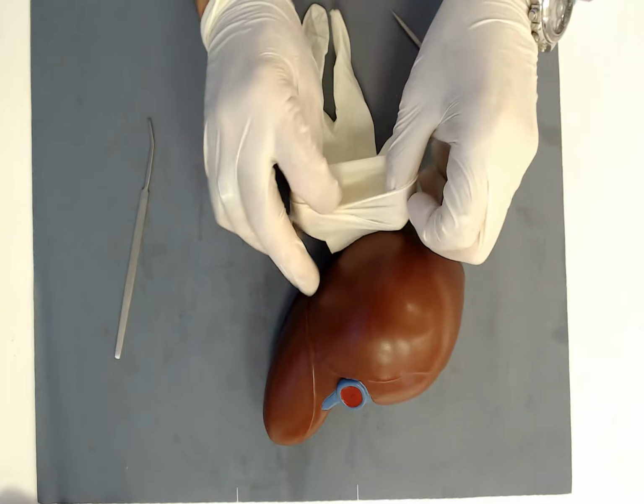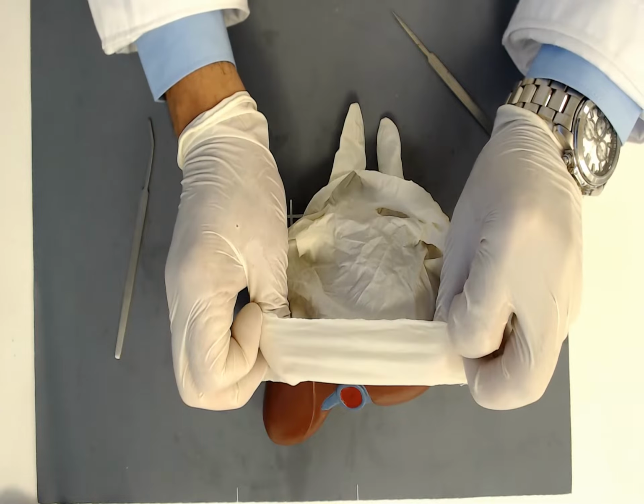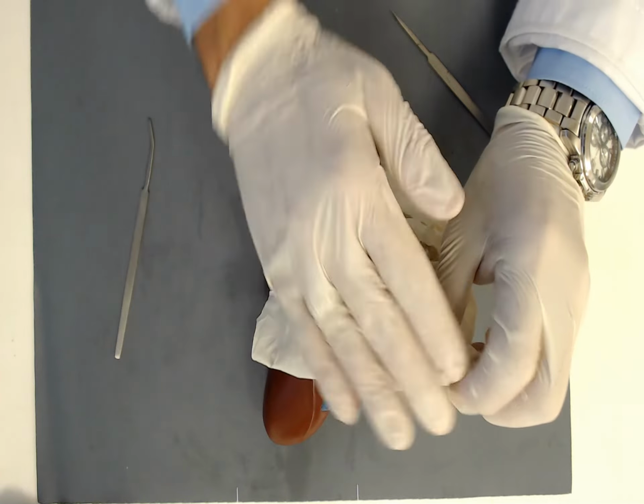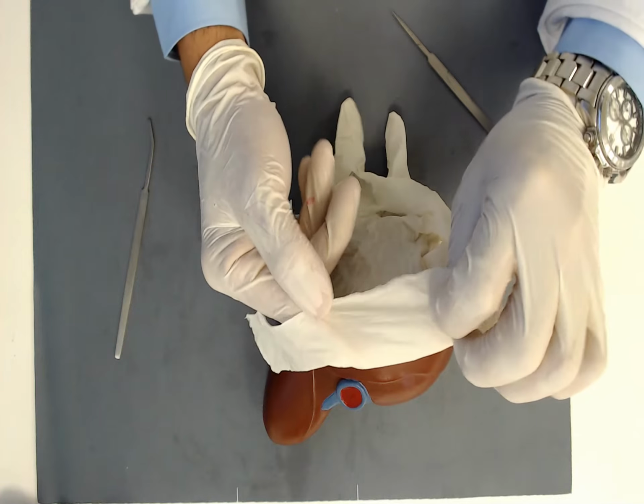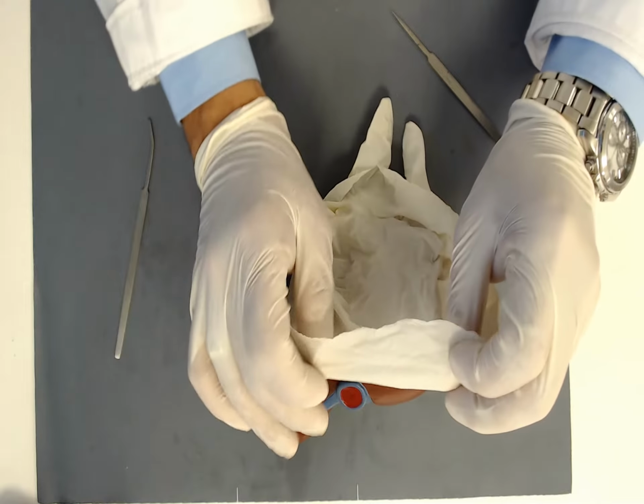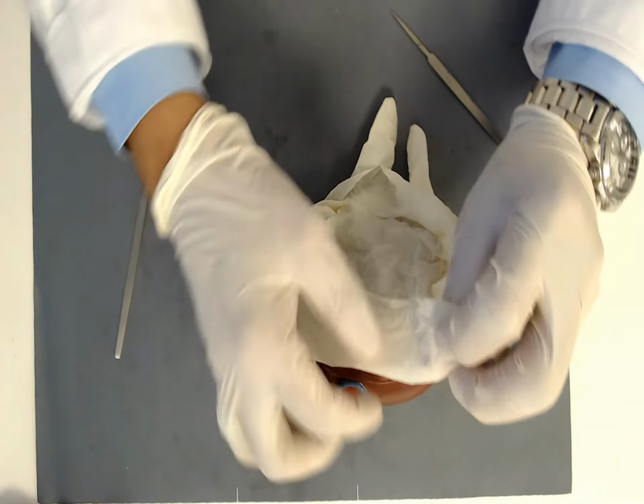So this is the peritoneum that covers the liver all the way up until it reaches this bridge. So then the peritoneum will reflect like that. Because here is the diaphragm up. So it lines the, see, this is the diaphragm. So it lines the diaphragm like that and reflected on the liver.